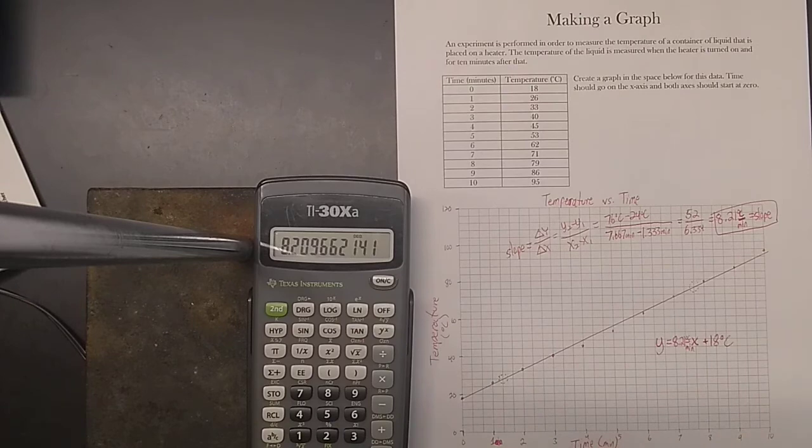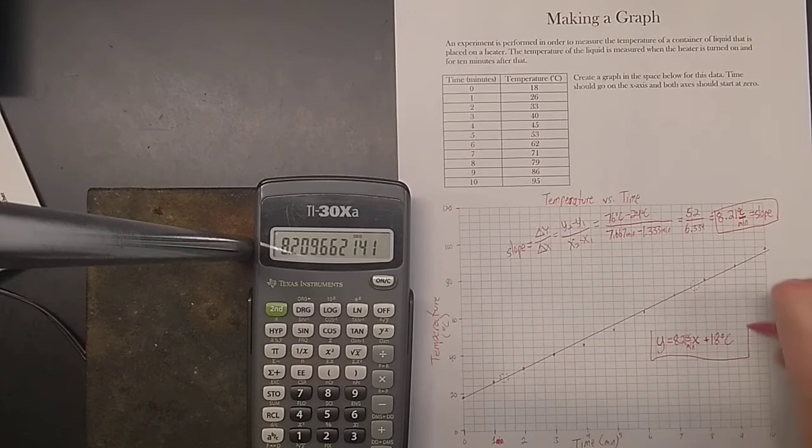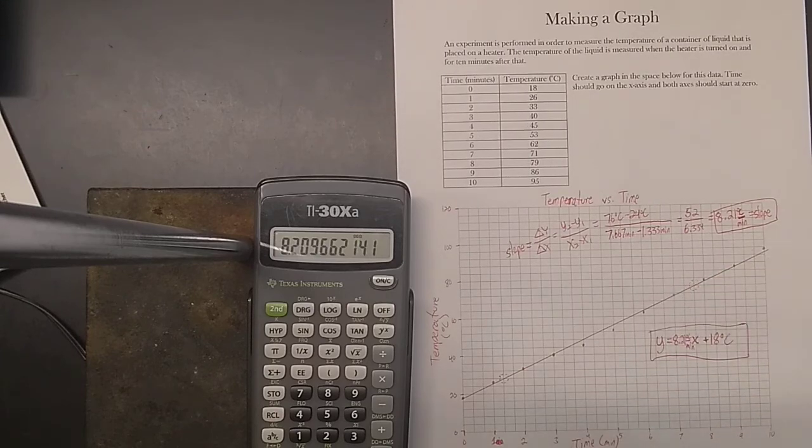Okay, so I've got everything that I need on my graph. Title, axes titles, axes scales, data points, best fit line, slope calculation, and the equation of my best fit line. We'll talk about what the slope and the equation of our best fit line mean and how we analyze them in the next video.